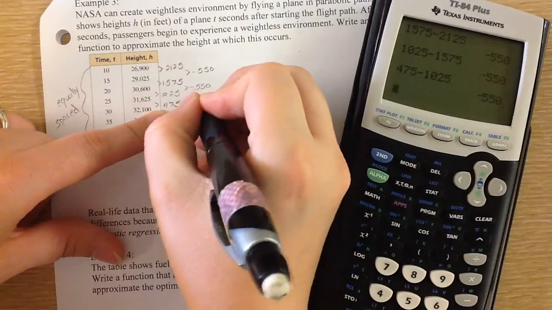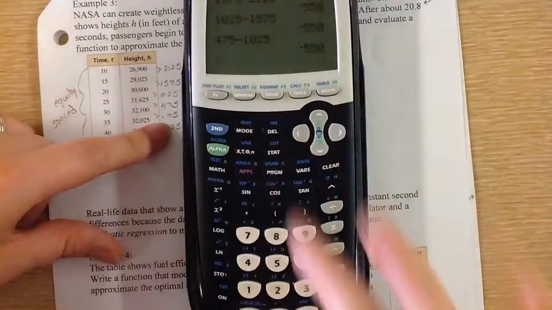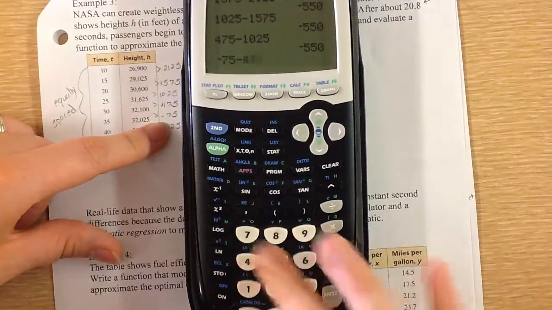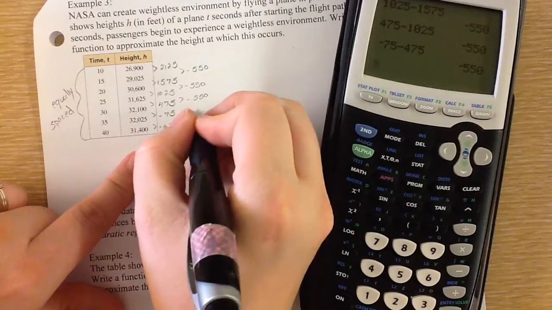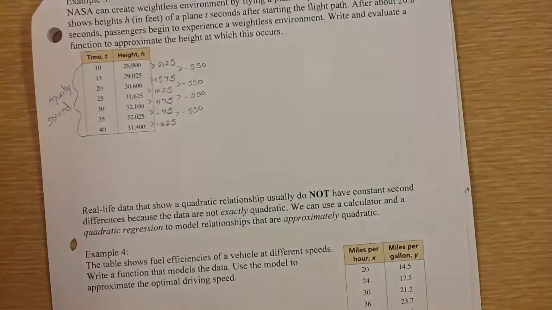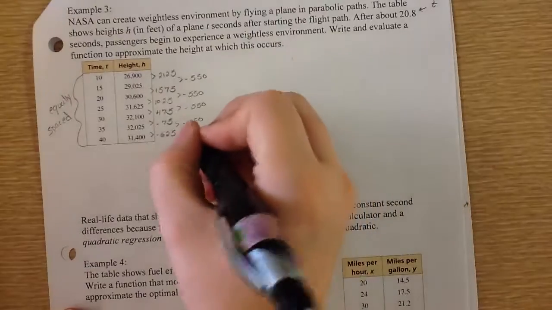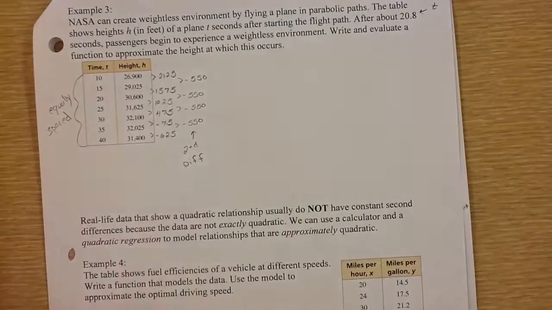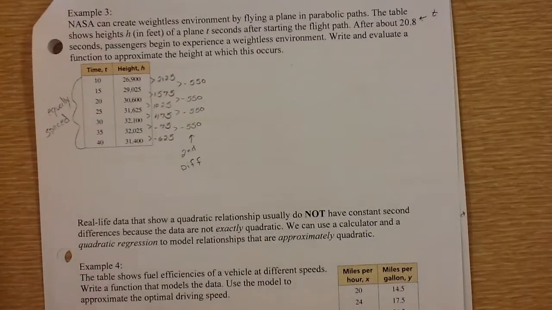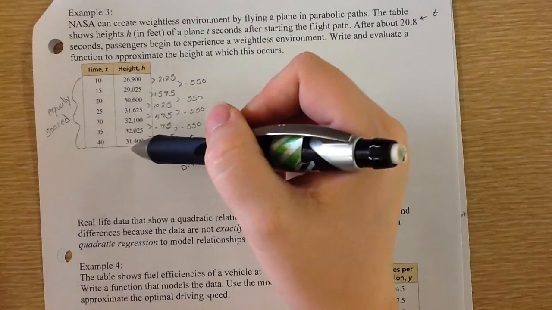So it looks like my second differences here are all the same. Negative 75 minus 475, okay, we're looking good. So it looks like negative 550. So our second differences are constant. This tells me this is going to be quadratic. Okay, so I have lots of ordered pairs for this.